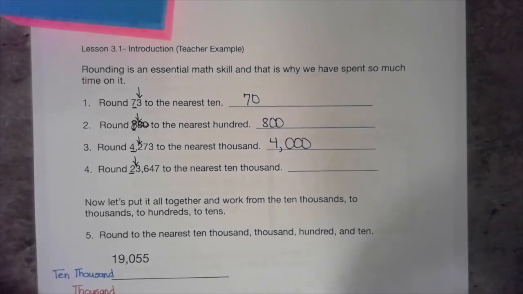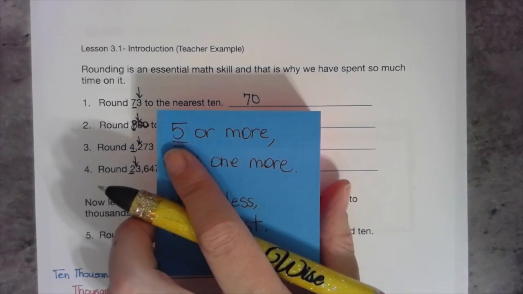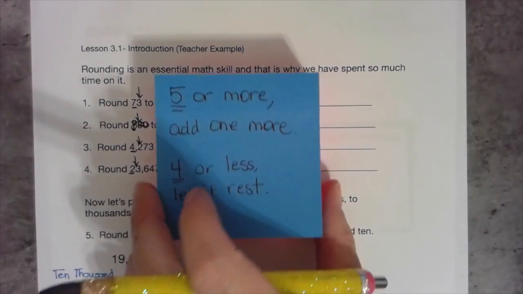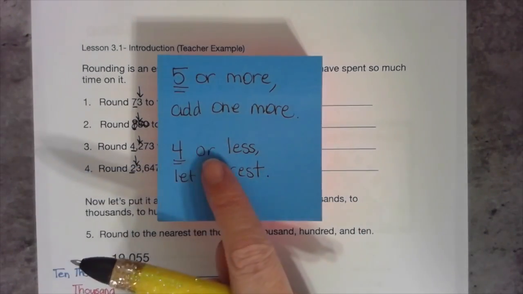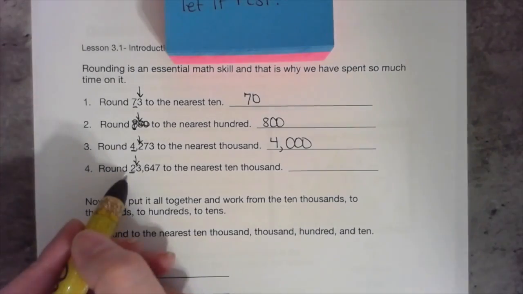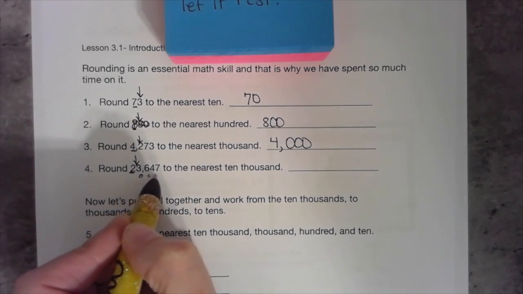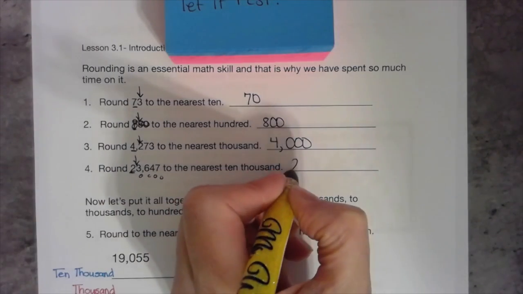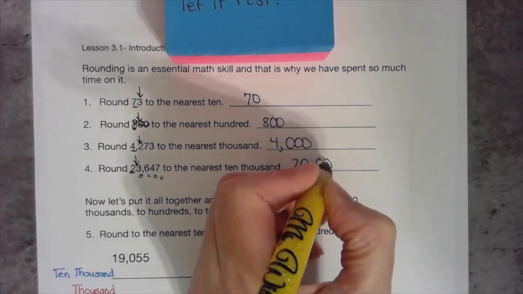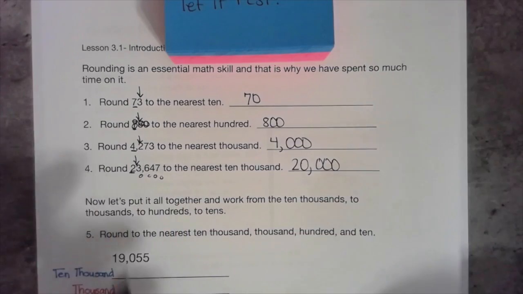We've got a 3. Okay, is 3 more than 5? No, so we're not going to add 1 more. Is 3 less than 4? Yes, we're going to let it rest. So this is going to become a 2, and that's a 0, 0, 0, 0, and so that rounds to 20,000. See, I kept the 2. Everything else turned to a 0.